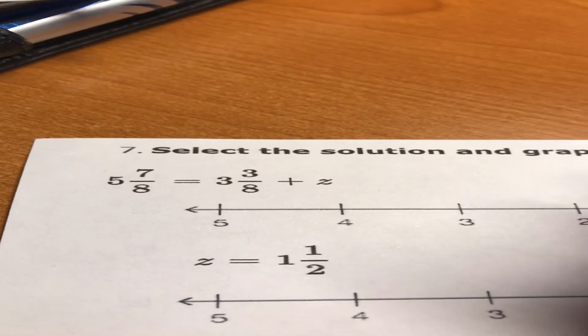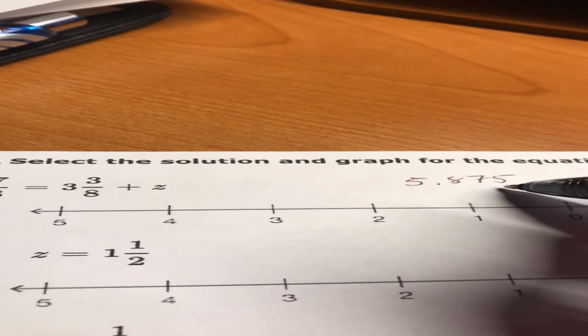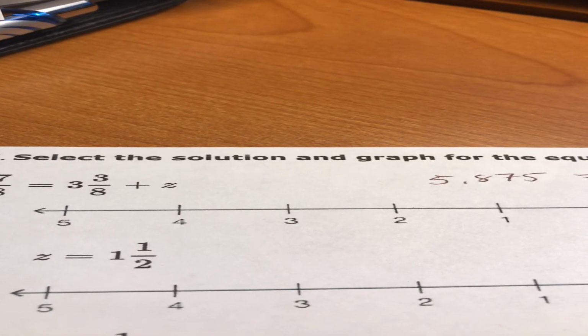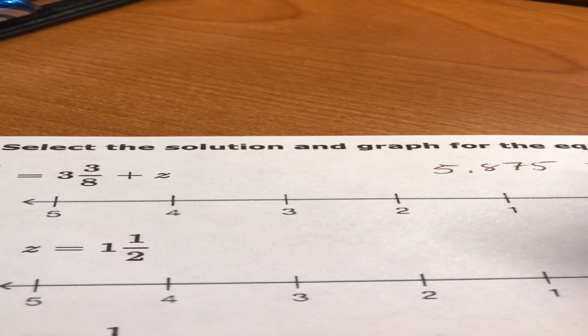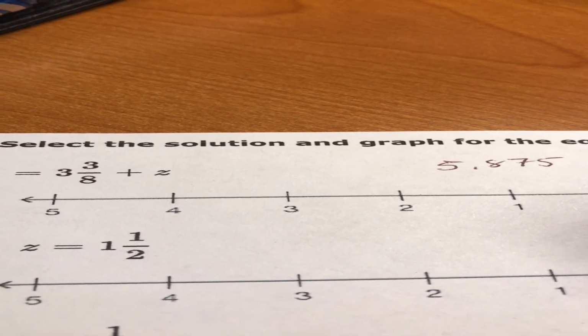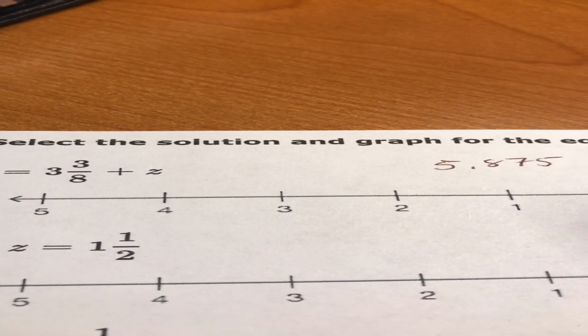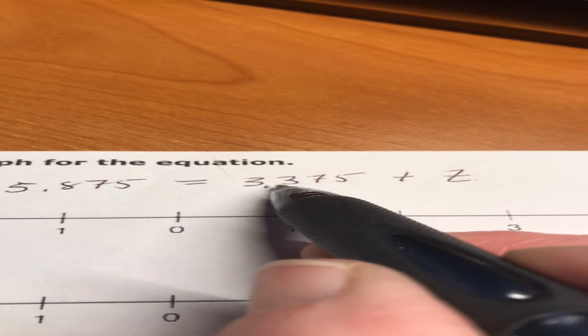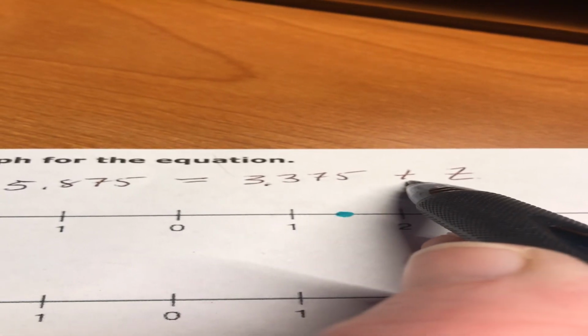So I'm going to rewrite this. 5 7/8 is 5.875. Just be careful with your rounding. Equals 3 3/8, which is 3.375, plus z. There's only one step. Nothing's multiplied to z. We just have this 3.375 added.